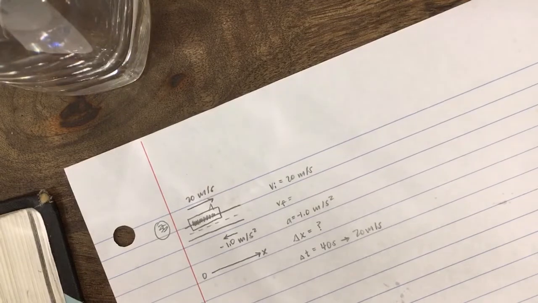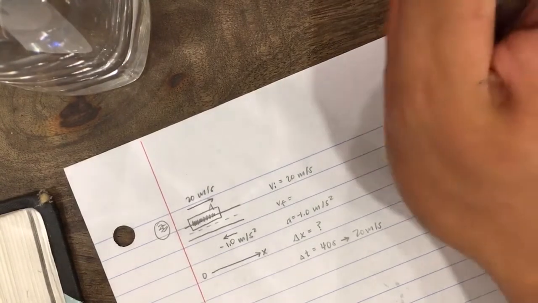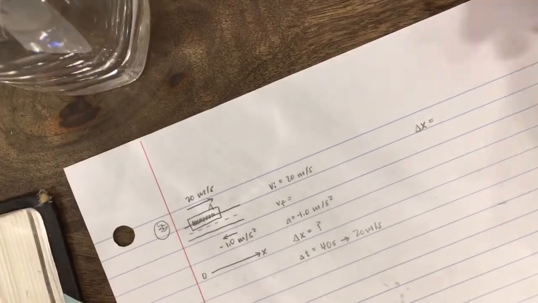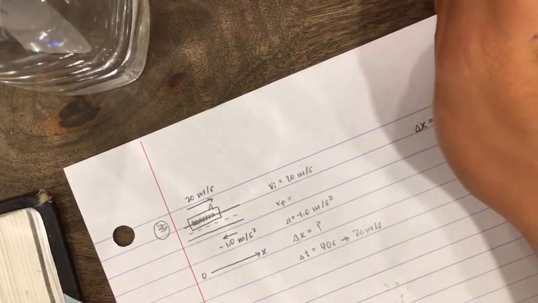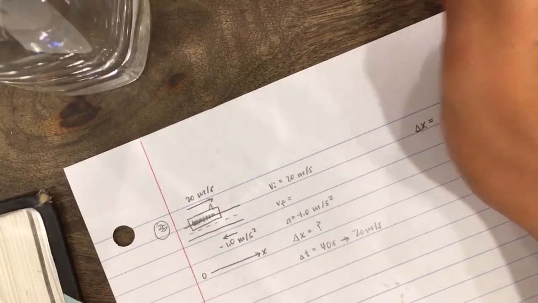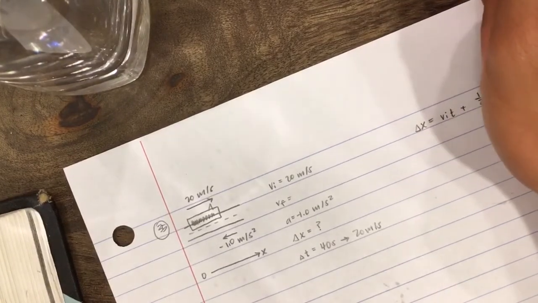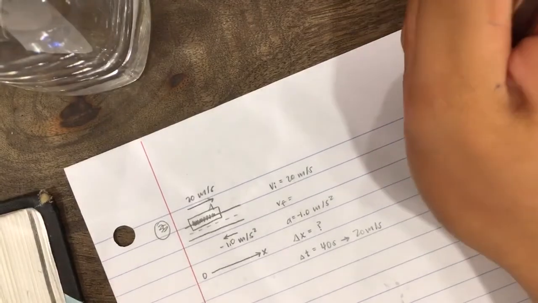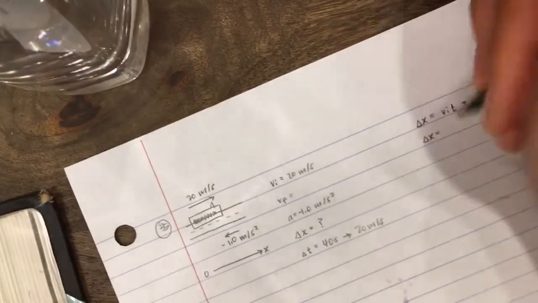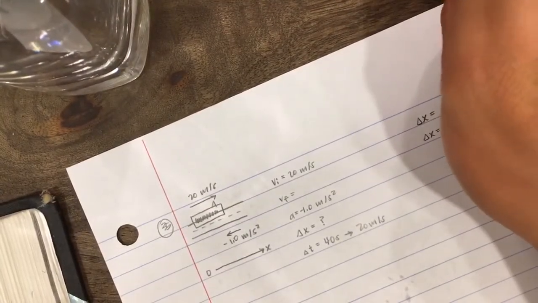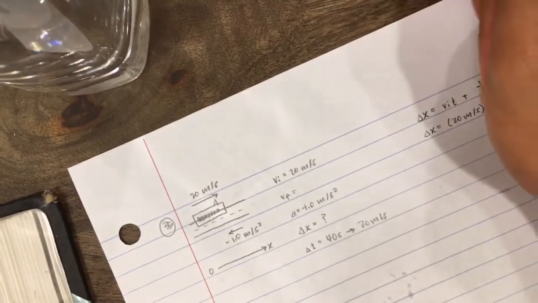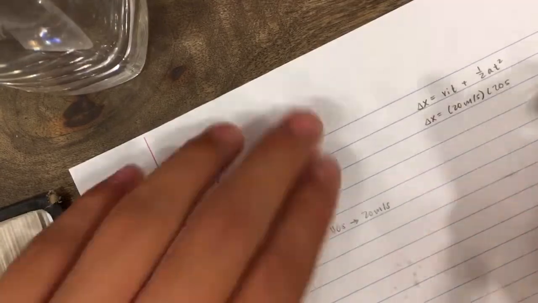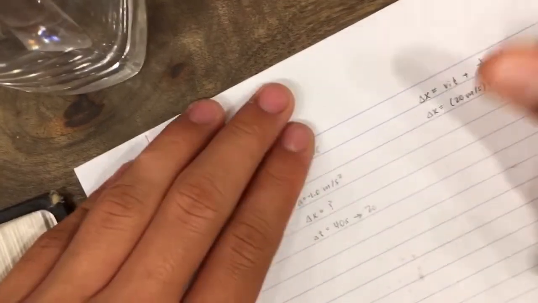So what we're going to do is we're going to use the equation that is as follows. So it's change in x, which is position, equals initial velocity times time plus 1/2 acceleration time squared. And so we're going to plug in, so for the velocity, we're going to plug in 20 meters per second. For the time, we're going to do 20 seconds.